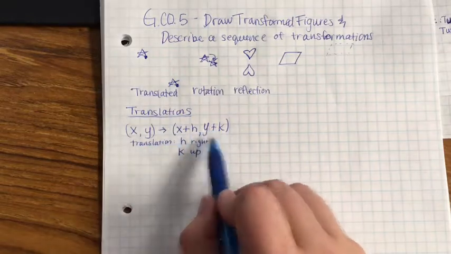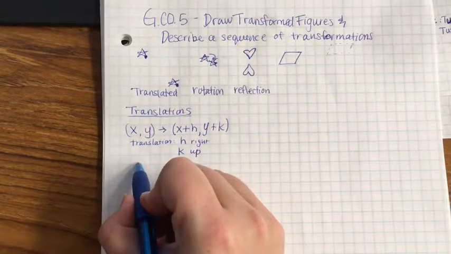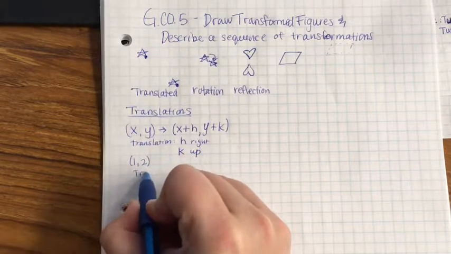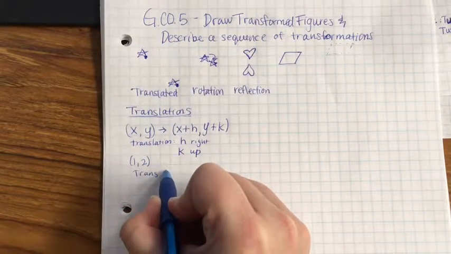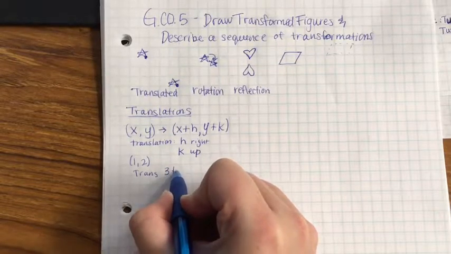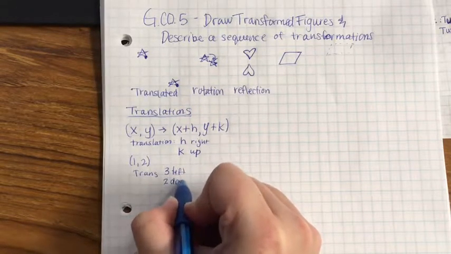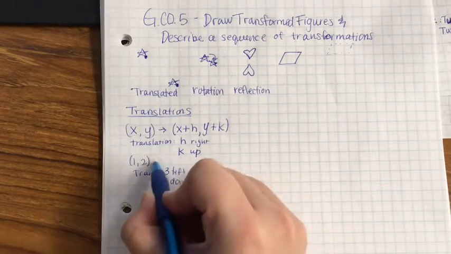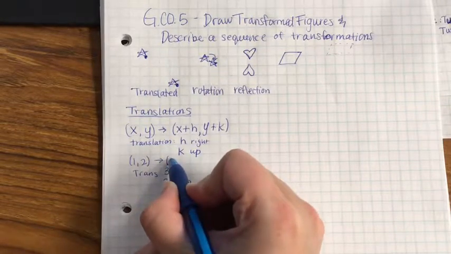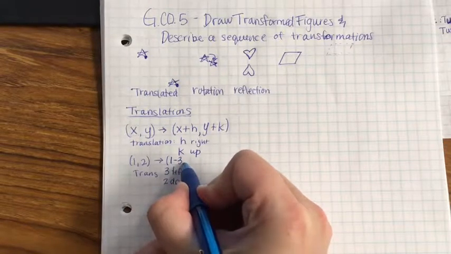My personal preference is to do it like this. I like to write out the points. So for example, if I had the point (1, 2), and my translation was 3 left and 2 down, then my new point would be, so I can show the work like going like this. I could do 1 minus 3, since it was left, I subtract.